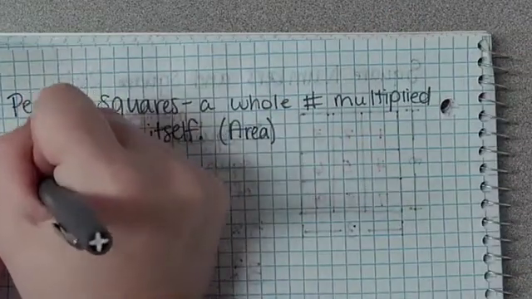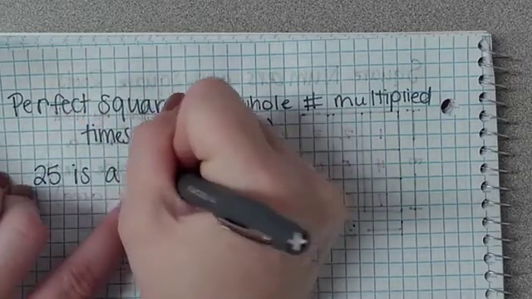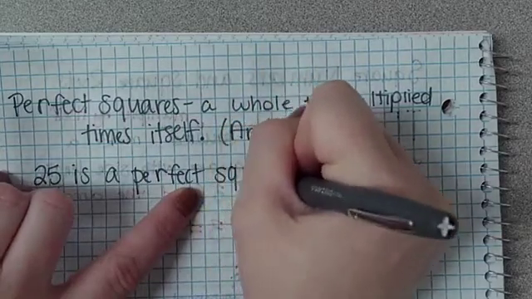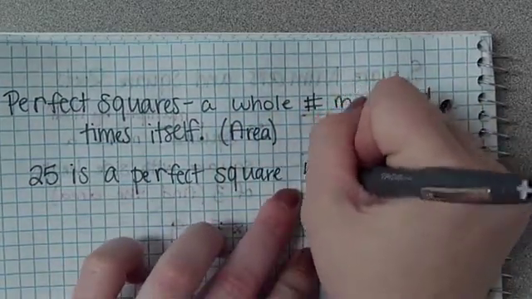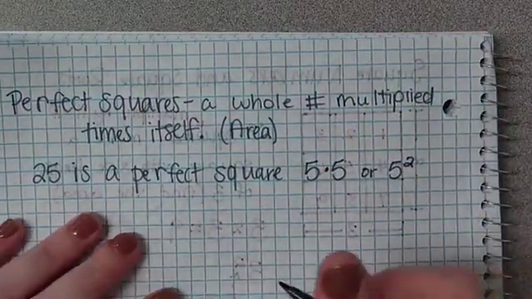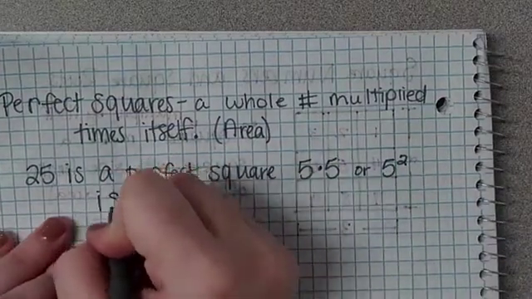So 25 is a perfect square because 5 times 5, or 5 squared, is 25.